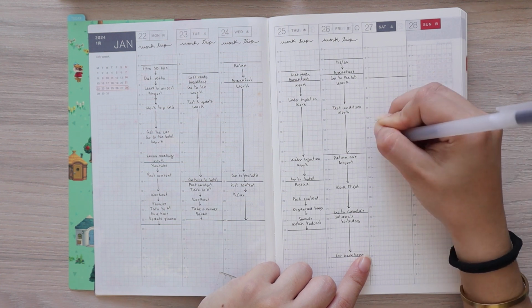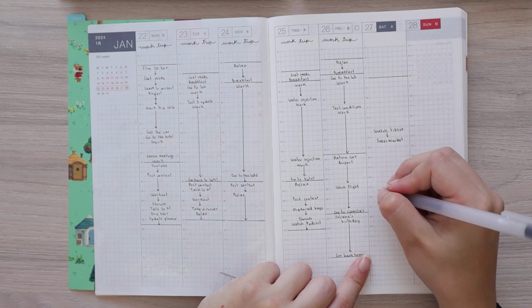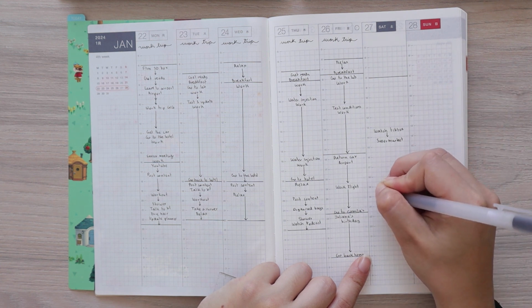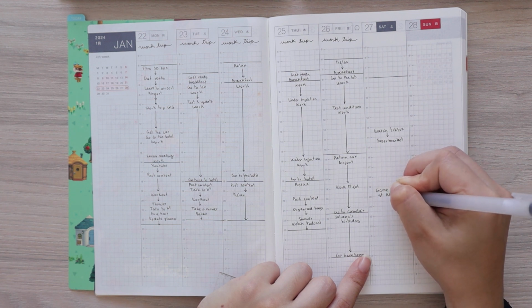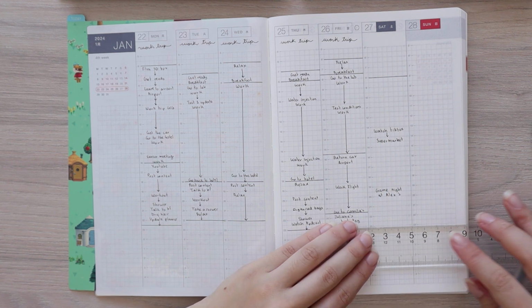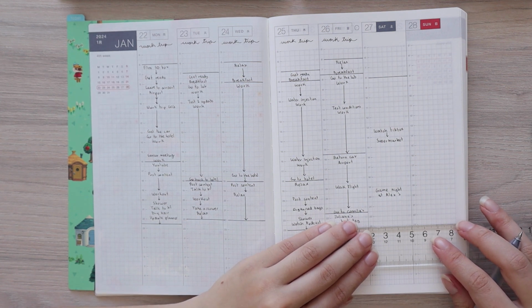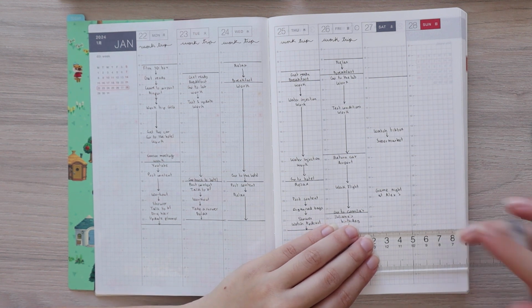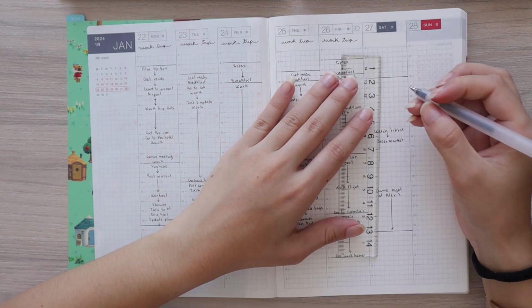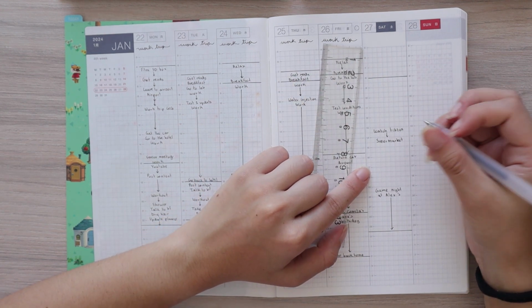Then we went to the supermarket to get some groceries. At 7, we had game night at Alex's place. And it finished at midnight, I think, or 11. Don't remember anymore. I'm just going to put here 11:30. There you go. And then supermarket, we came back at 4.